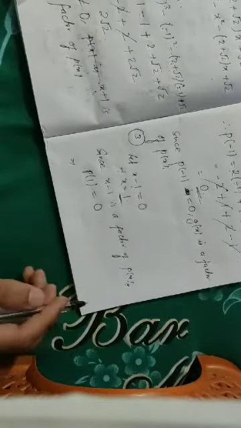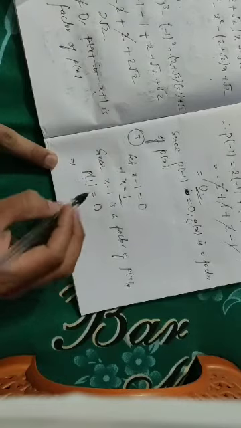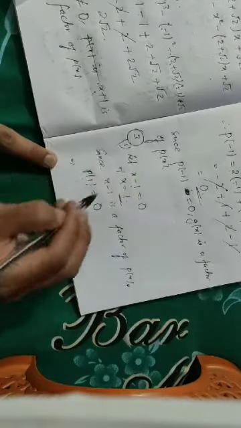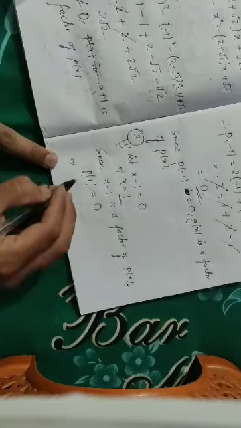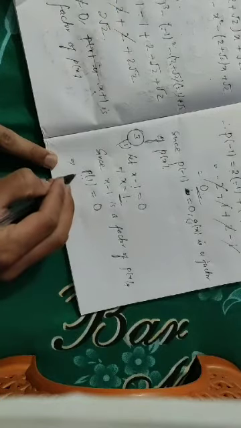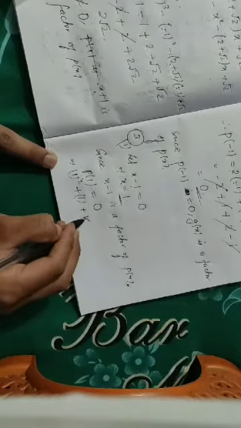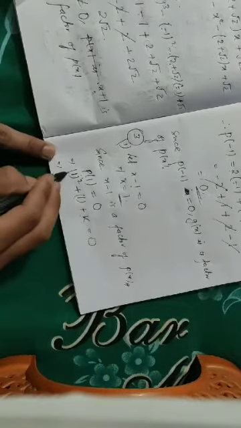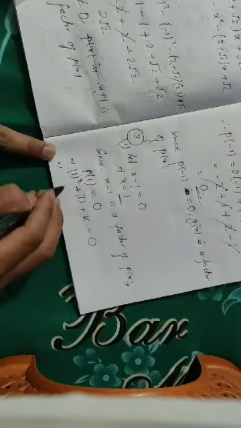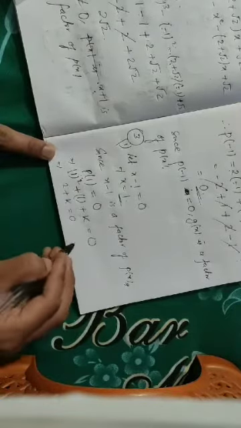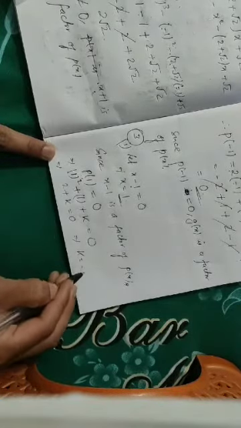P of 1 means you have to put the value of x as 1 in the given polynomial. So in question number 1, the polynomial is x square plus x plus k, right? So x square plus x plus k equals 0 implies 1 square is 1 plus 1, that is 2, plus k equals 0, which implies k equals minus 2. So this is how you will get the value of k.